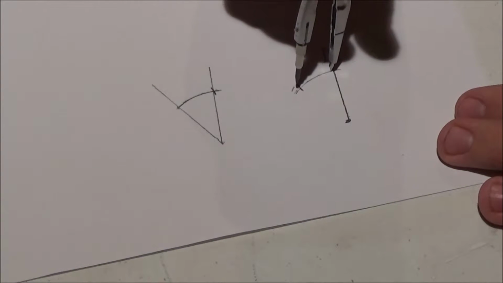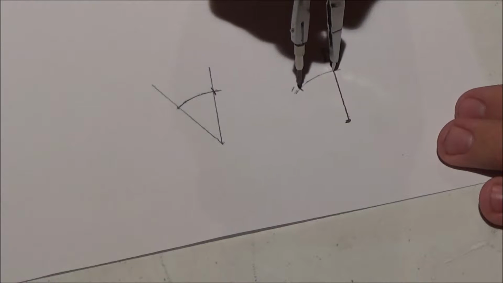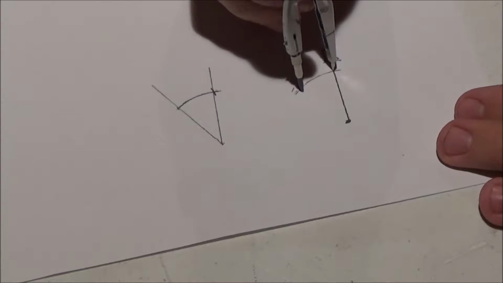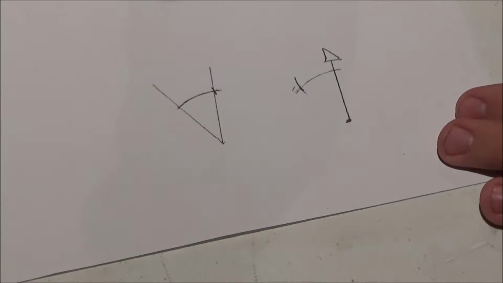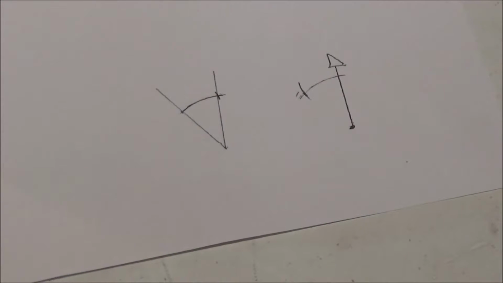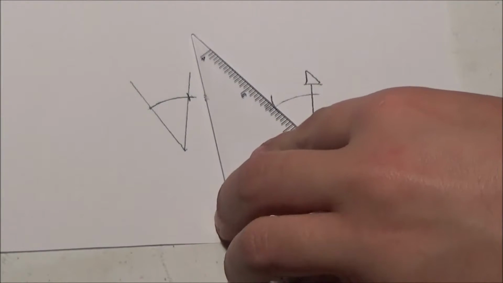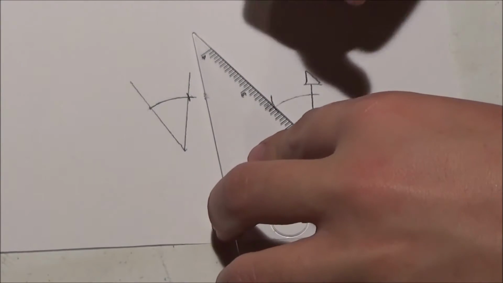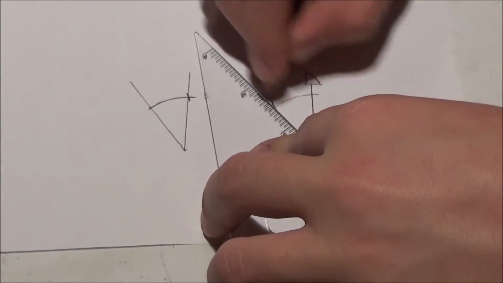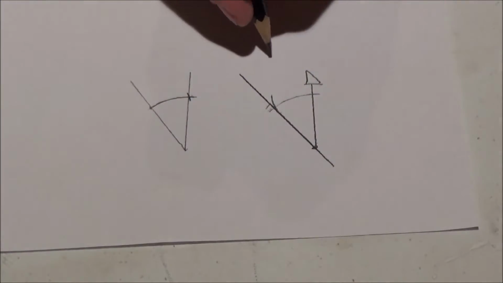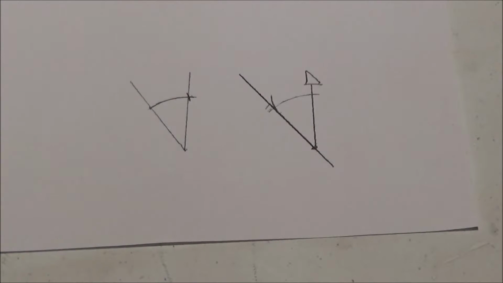And now this is right here. Swing the exact same mark like we did. Okay? Now the opening distance is the same as the distance on this one. So now we just copy it and we connect the X to the dot. Now, there you go. Duplicated angle.